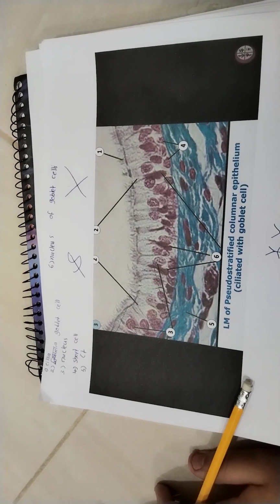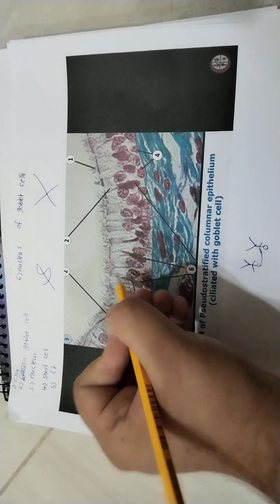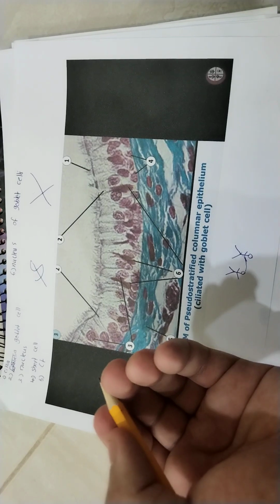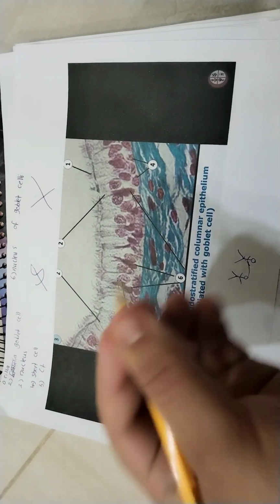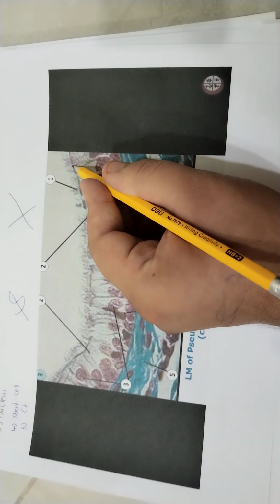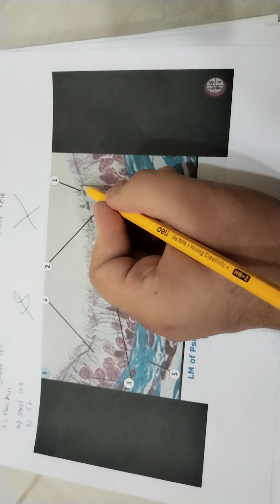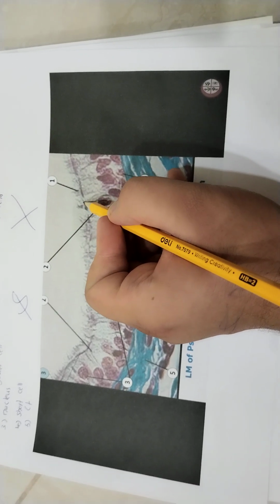We have a pseudostratified columnar epithelium. Okay, what we mean here, pseudostratified is a type of epithelium. We have a columnar epithelium that's ciliated. Okay, so ciliated epithelium. What's ciliated? Cilia are found on the top of the epithelial cells, okay?